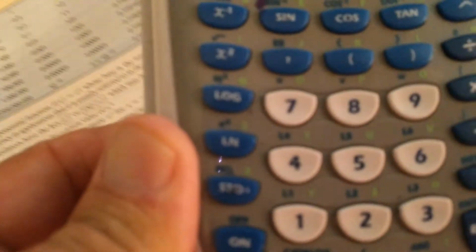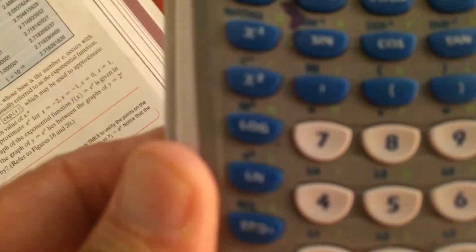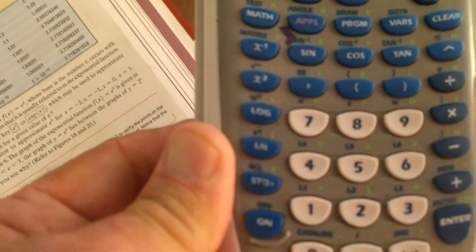You can also see that your calculator has two bases that the calculator works with. If you look on your calculator, you'll see 10 to the x power and e to the x power.